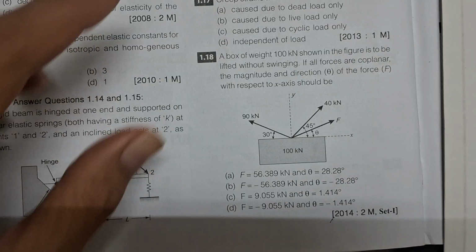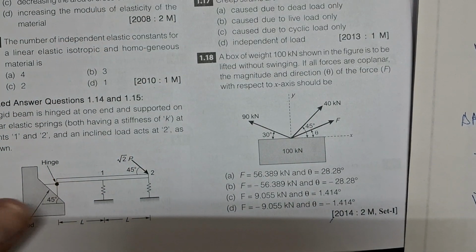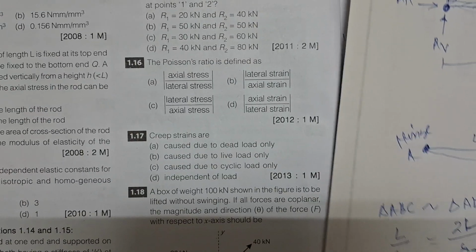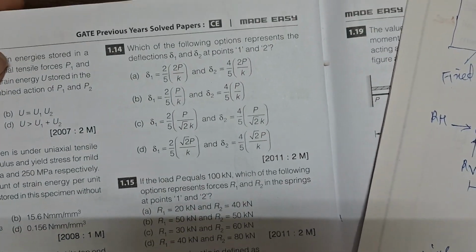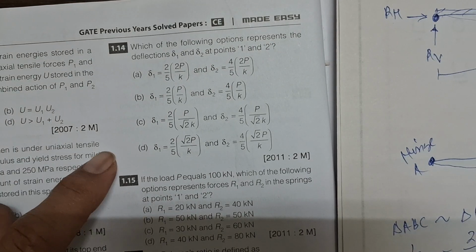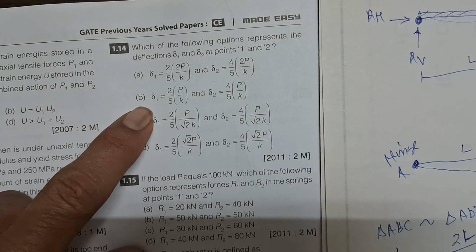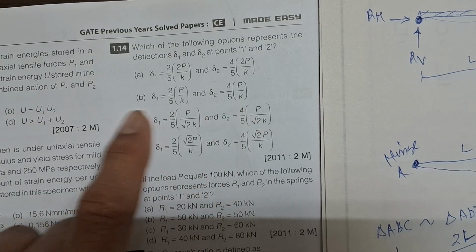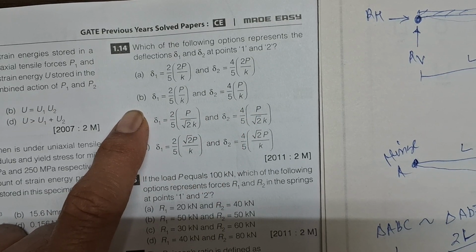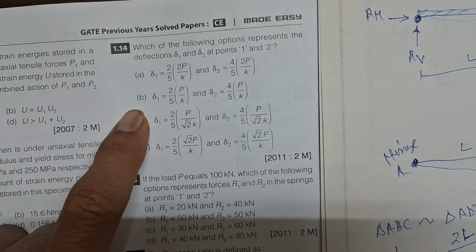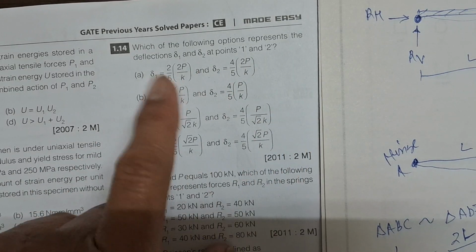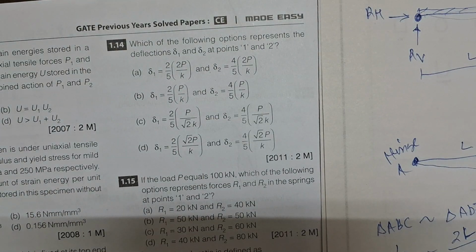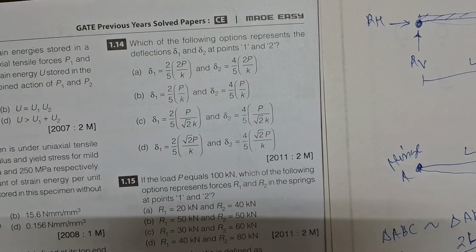So just we can see the options. Delta 1 is 2P upon 5K and delta 2 is 4P upon 5K. Yes, so the first answer we are getting is option B. They have just told us to find delta 1 and delta 2, so we have found this answer.